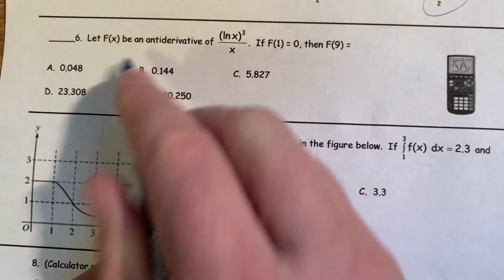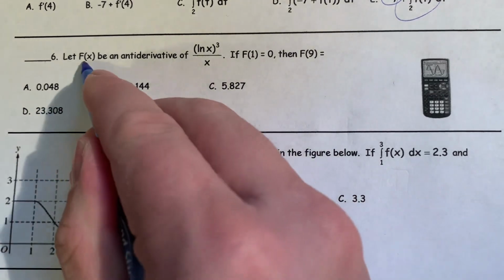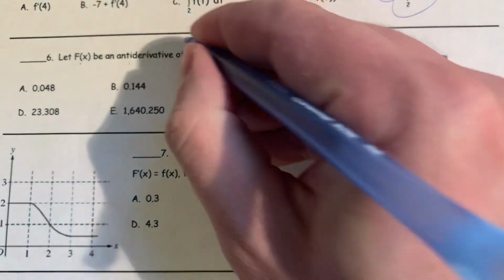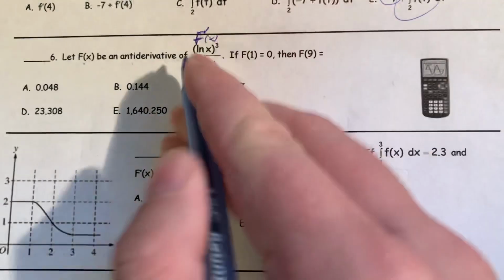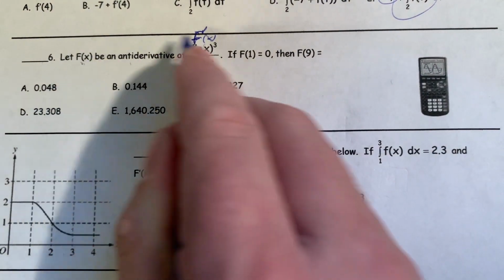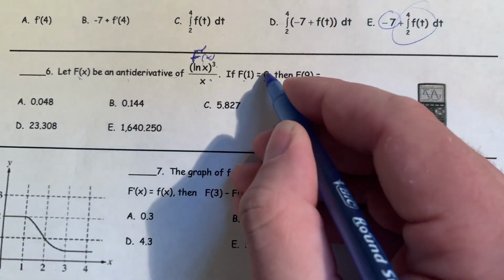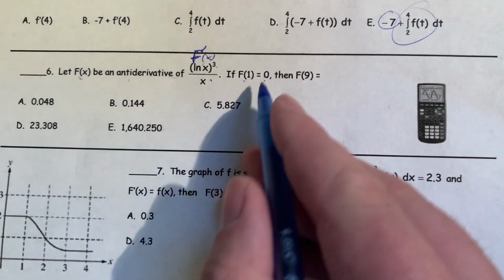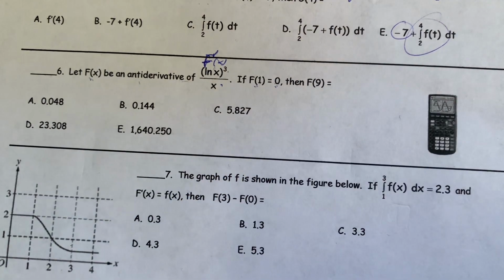Yep, good. All right, here's another one. Try this one on your own. You do need a calculator for this. So again, f is an antiderivative of this. That means that this must be f prime, right? This is the derivative of this one. If this is the antiderivative, this is the derivative. And so if f of 1 equals 0, I wish they weren't making it 0, but they did. This just came from an AP exam. So f of 1 equals 0, then f of 9 equals what?